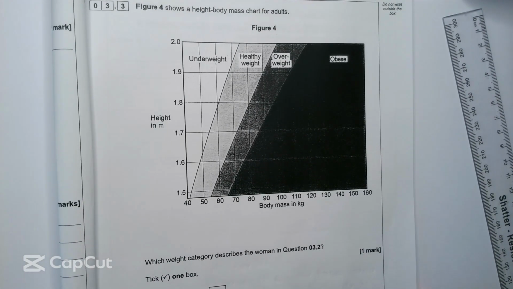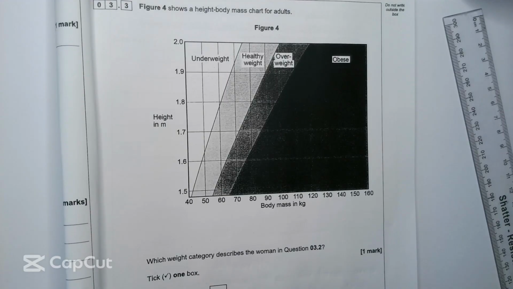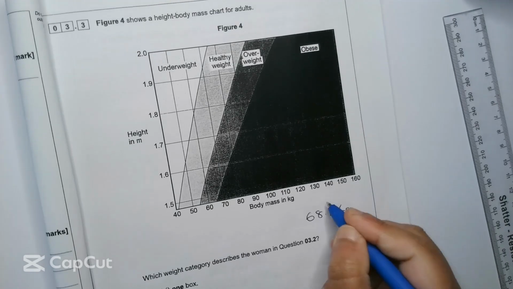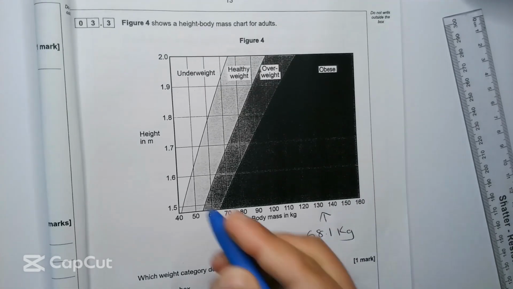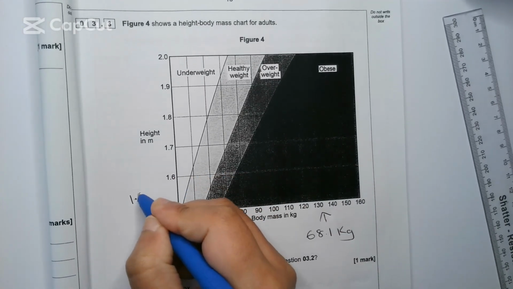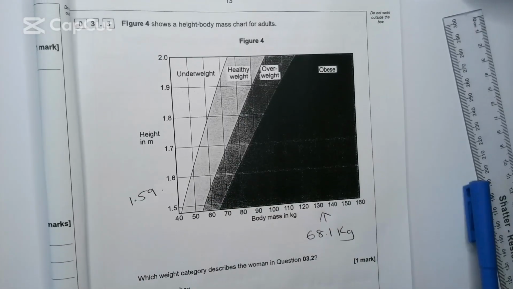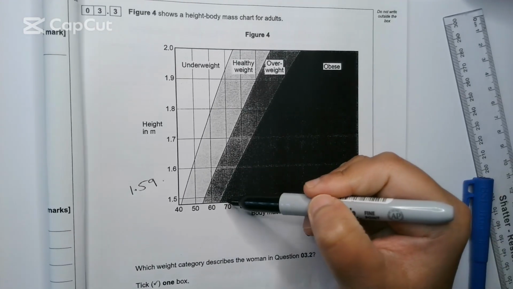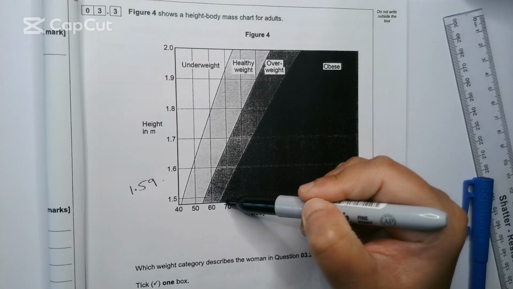Okay, figure 4 shows a height body mass chart for adults. Which weight category describes the woman in question 3.2? I just need her body mass again, so that was 68.1, on that axis, and her height was 1.59. So what you do is find 68.1, which is roughly there.